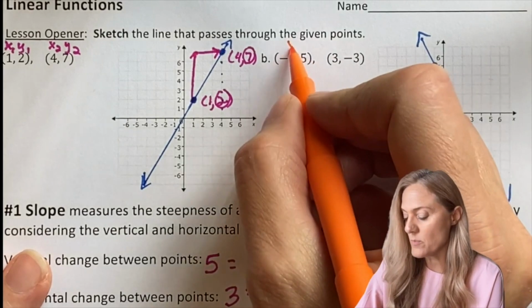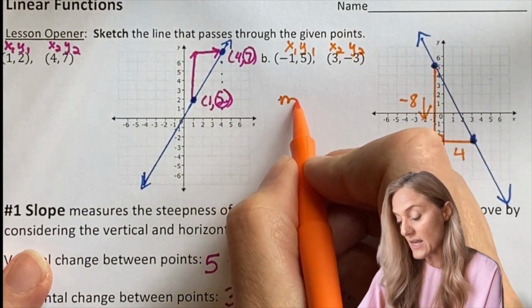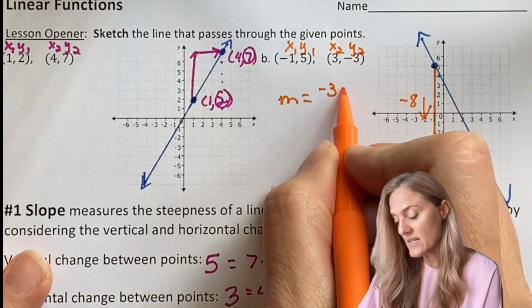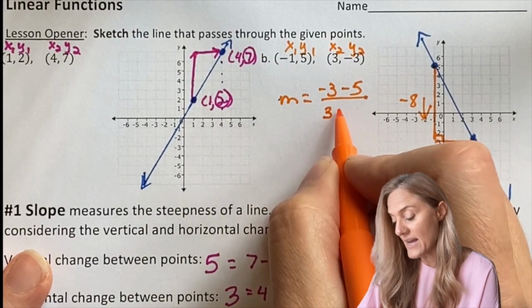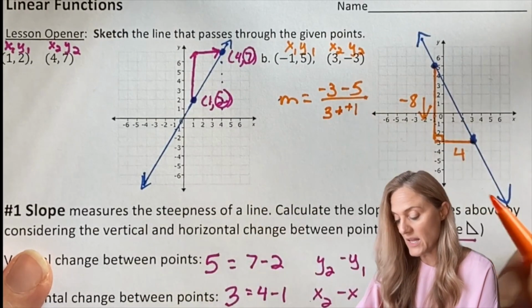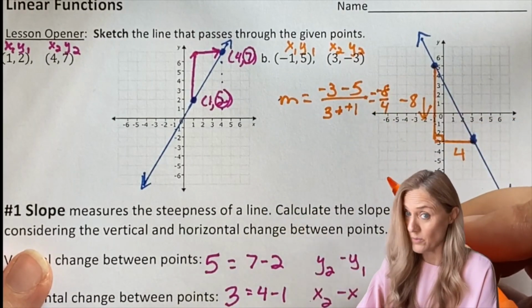So we have our x sub 1, y sub 1, x sub 2, y sub 2, and let's do m equals negative 3 minus 5, divided by 3 minus negative 1. Minus a negative is plus, and I get negative 8 over 4. It's always nice when it comes together and works out the way it's supposed to.